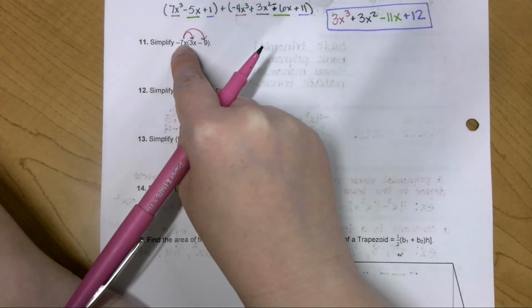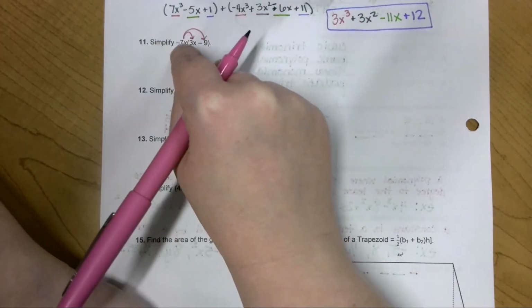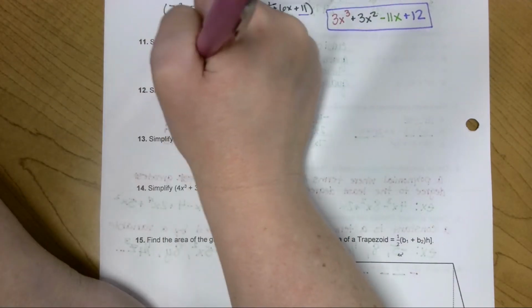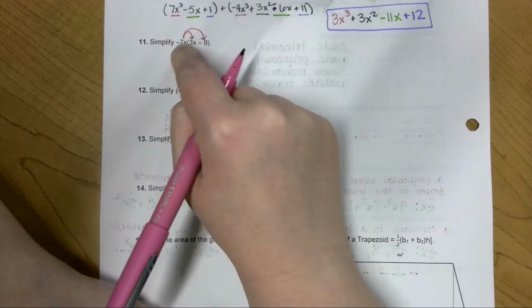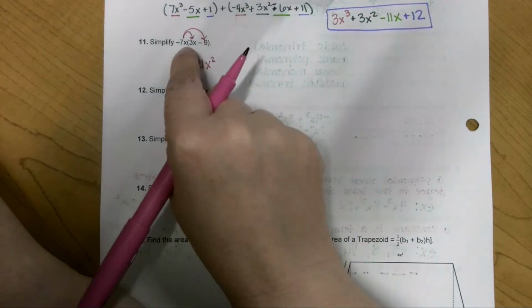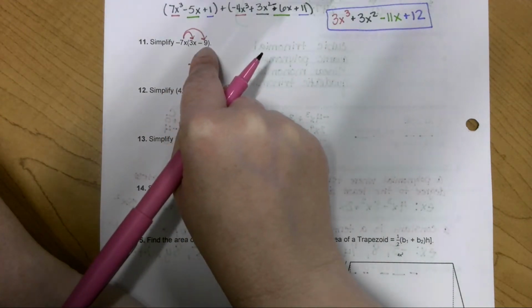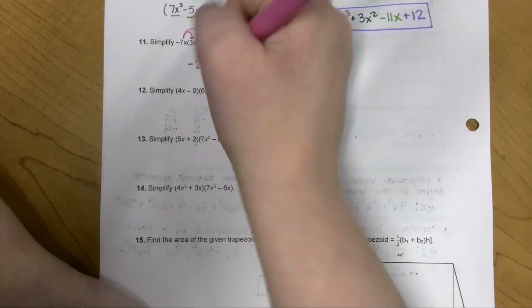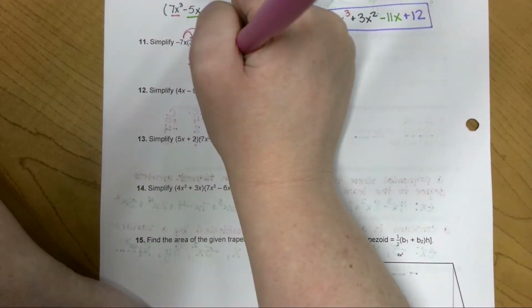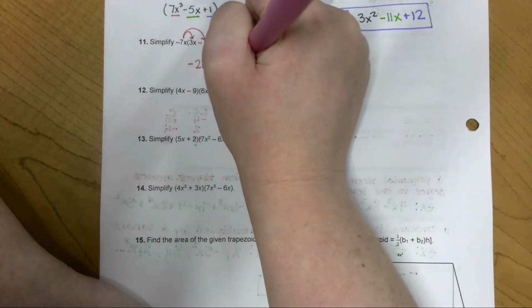So negative 7x times 3x, 7 times 3 is going to be 21, and that's going to be negative. X times x is x squared. All right, negative 7x times negative 9. So negative 7 times negative 9 is positive 63. And we're just going to carry the x over.